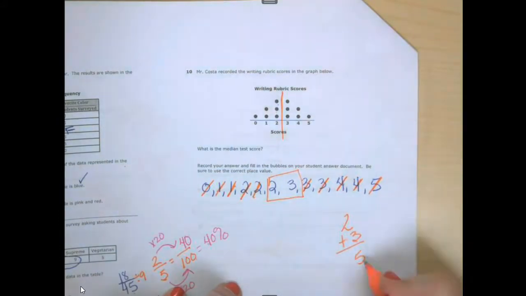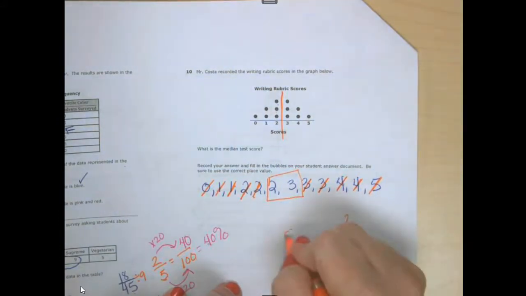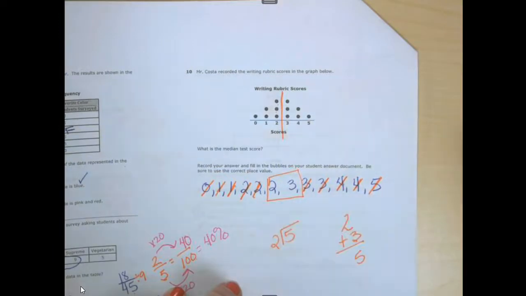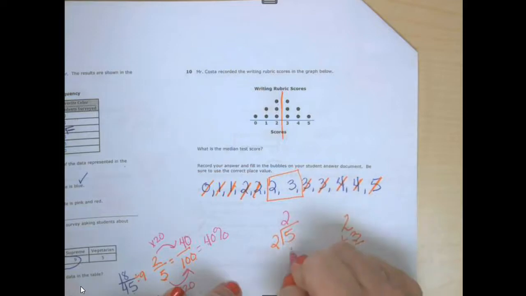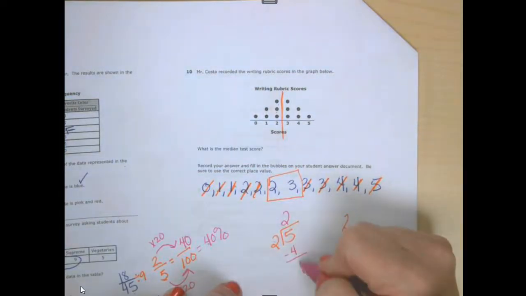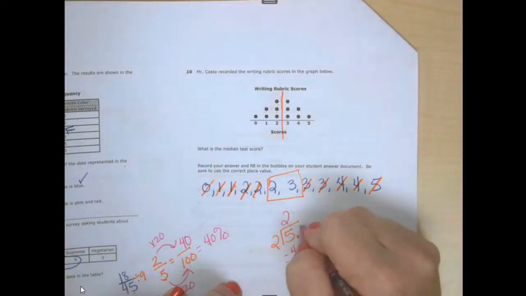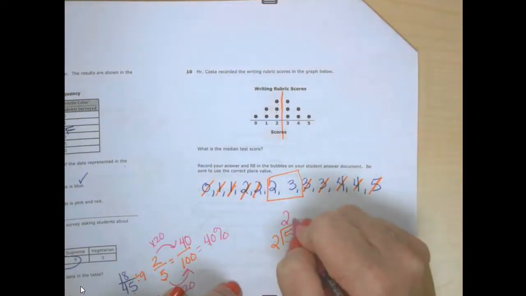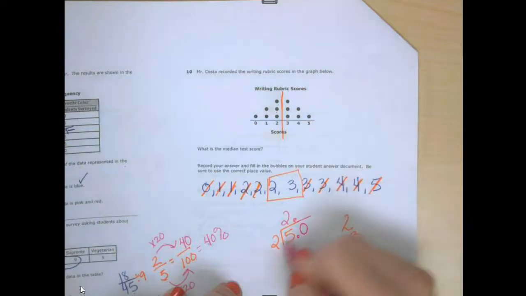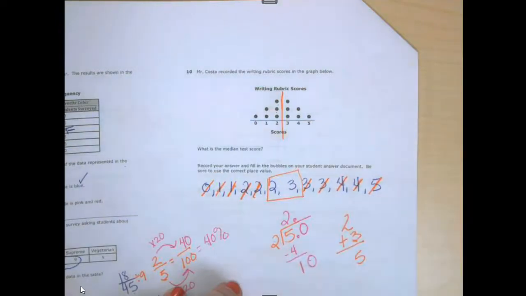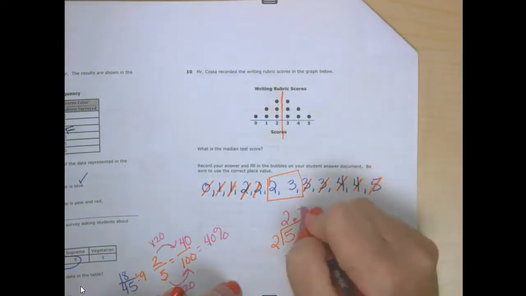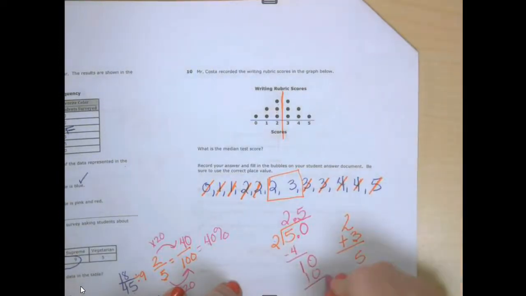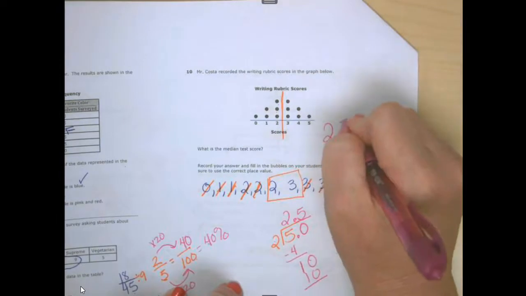And now I'm going to divide by 2. 5 divided by 2. 2 times 2 is 4. 5 minus 4 is 1. I add a decimal on, add a 0 on, and bring my decimal up. And now I can bring the 0 down. How many times will 2 go into 10? 5. So my answer is 2 and 5 tenths.